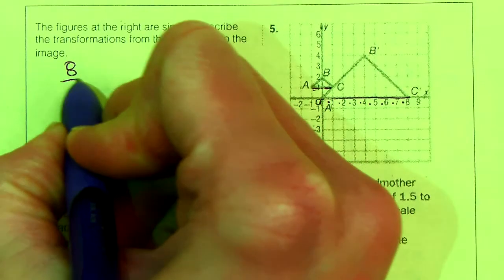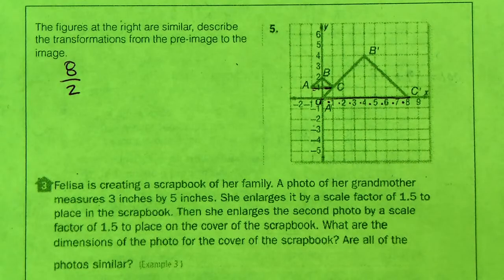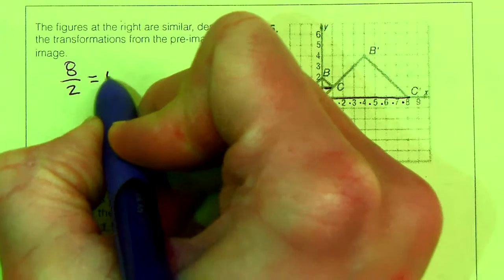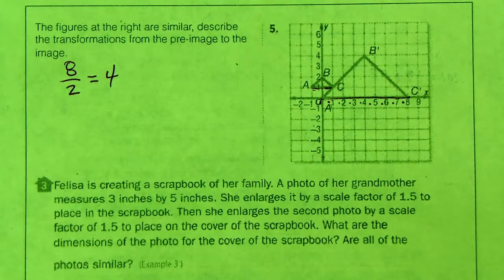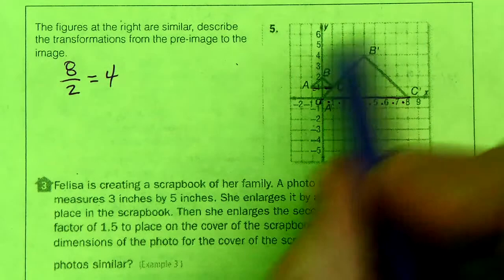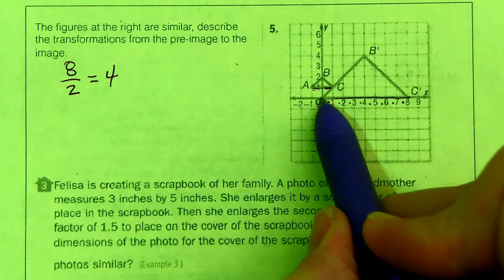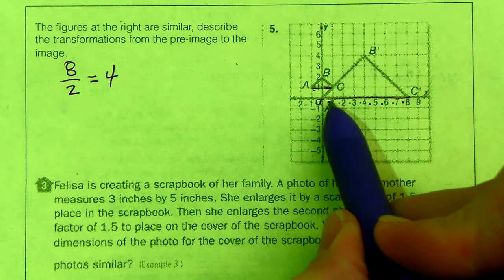It is 4. So I'm going to say, because it's on the coordinate plane, I'm going to translate it down and over first, because if I am on the origin and I dilate it, guess what? It's going to stay on the origin.